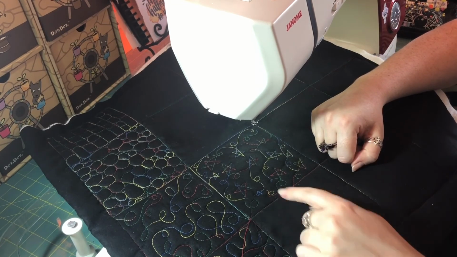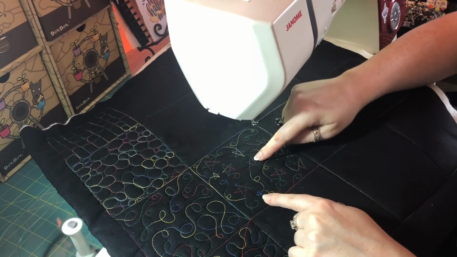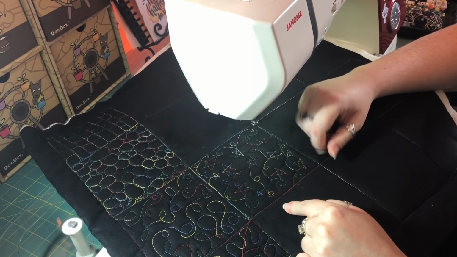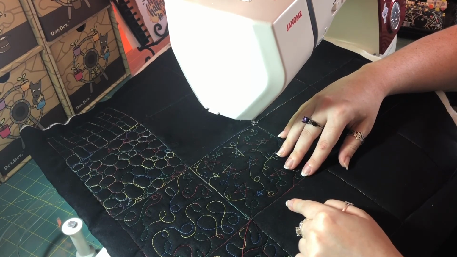So remember, you can change the size of your stars at any point. They're not all the same size, so you don't have to worry about it, and it looks more realistic.